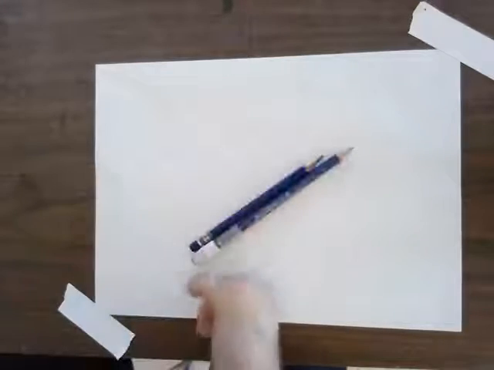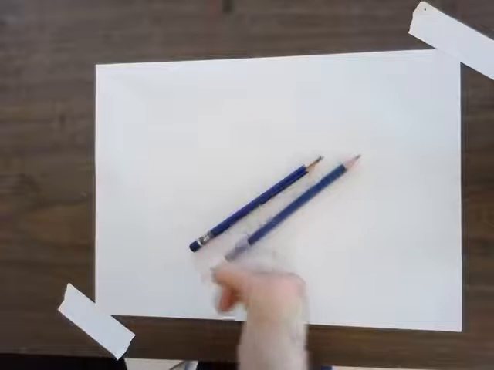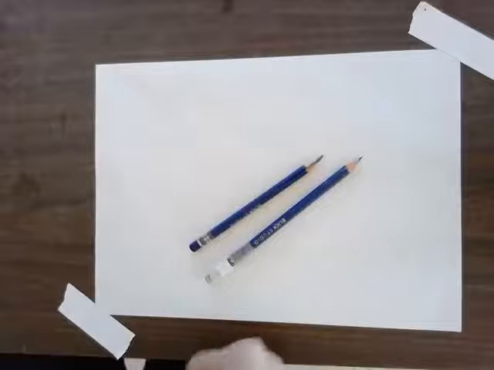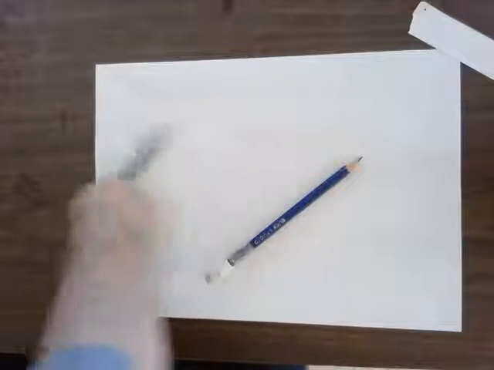So today I'm using a B pencil and a 6B. I'm not going to use all 6 of the pencils, I'm just going to use the 2 that I need. So I'm going to use the B to do the lines, and I'm going to use the 6B to do the shading.